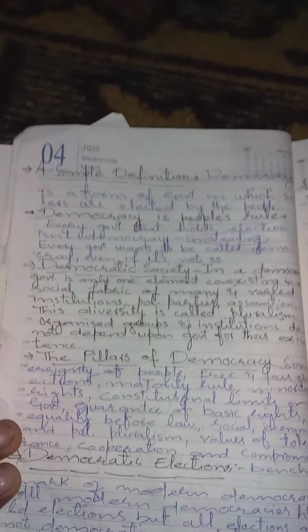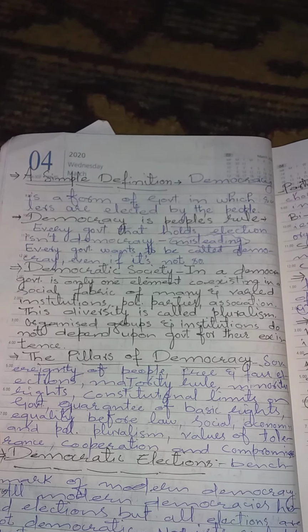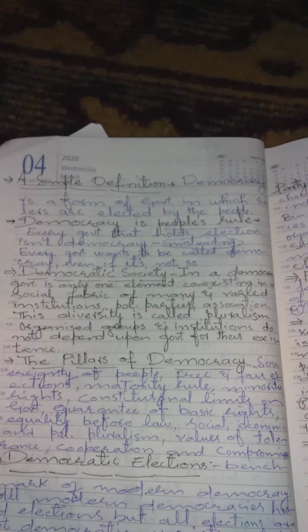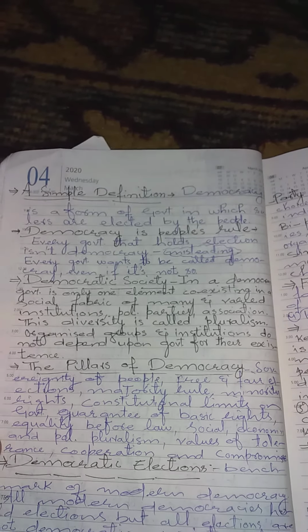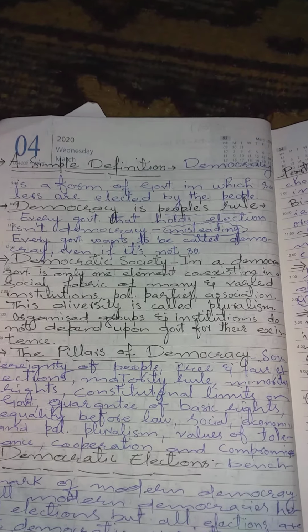So another topic is democratic society. In a democratic government, government is only one element coexisting in a social fabric of many and varied institutions.